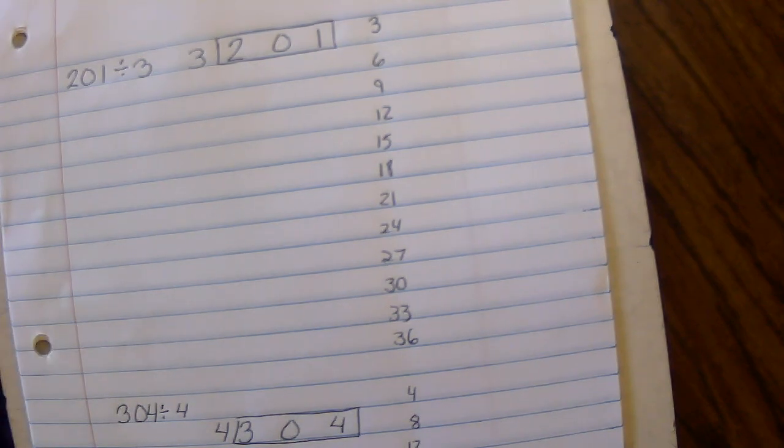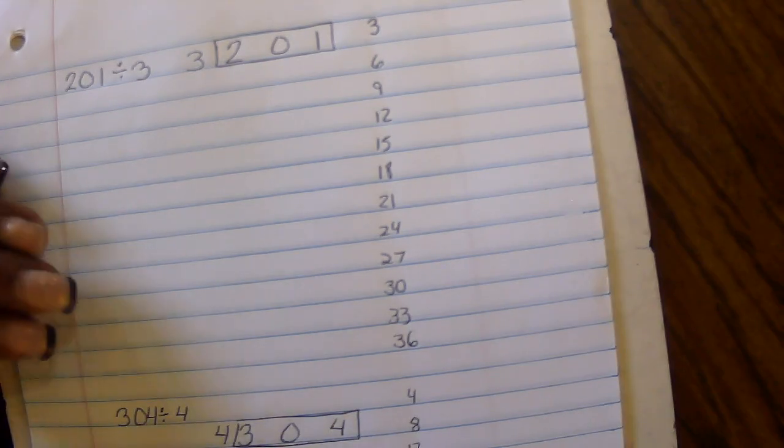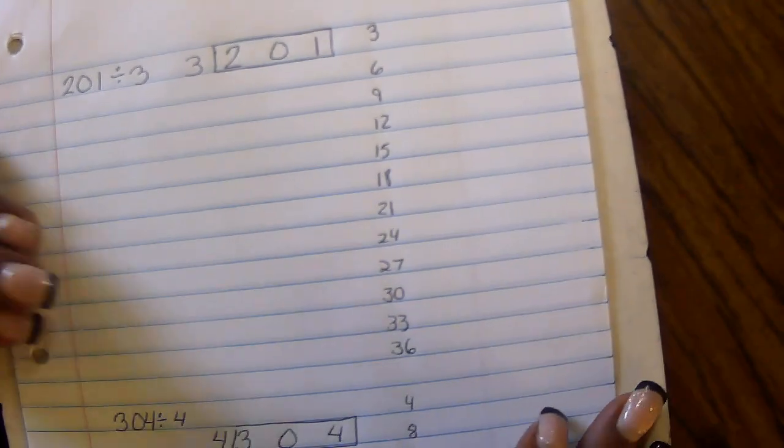We're continuing our journey with division, and we have moved from a 1 by 2 or 2 by 1 to a 3 by 1. It's the same process, so nothing to be scared about. So let's jump right in.